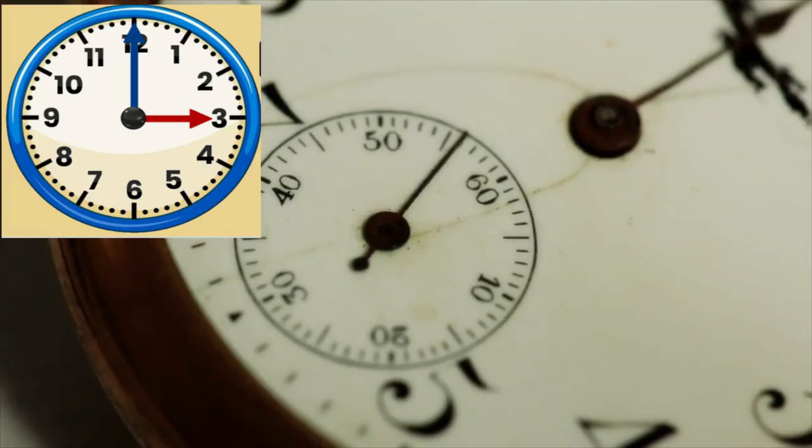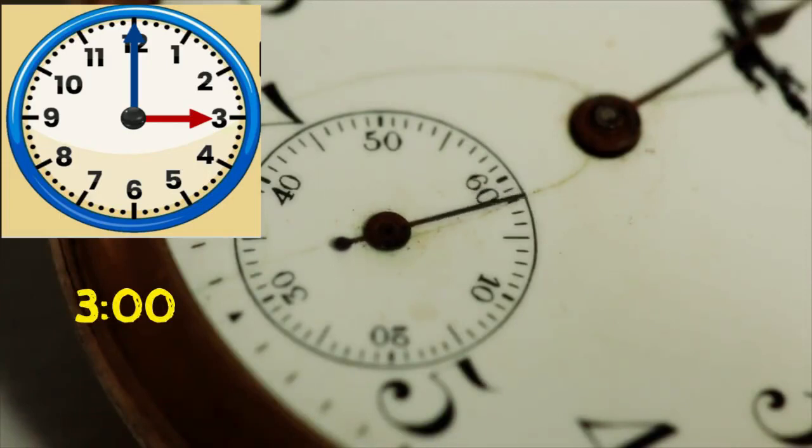Now let's have a look at this clock, and can you tell what time it is? Yes, it's 3 o'clock. And now can you tell what time it will be in 3 hours? So what we need to do is to move the hour hand 3 hours ahead. In 1 hour it will be 4 o'clock, in 2 hours it will be 5, and in 3 hours it will be 6 o'clock. So 3 hours past 3 o'clock is 6 o'clock.